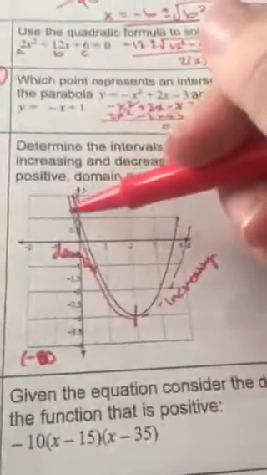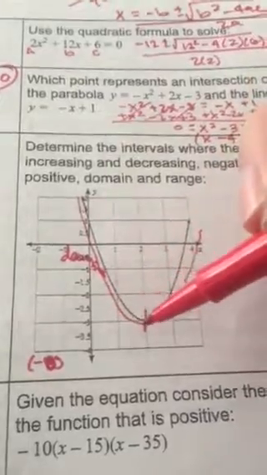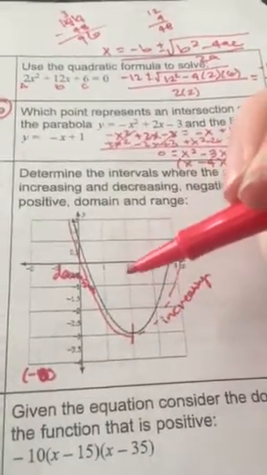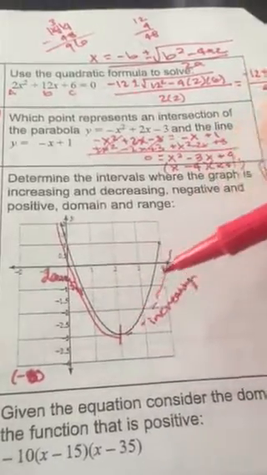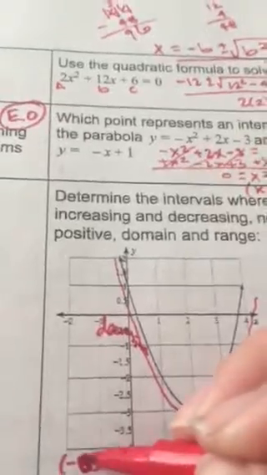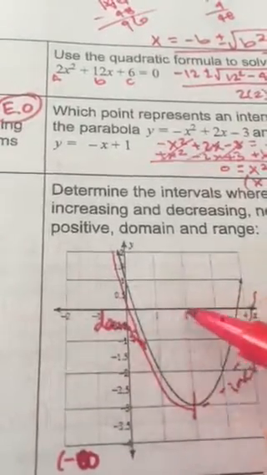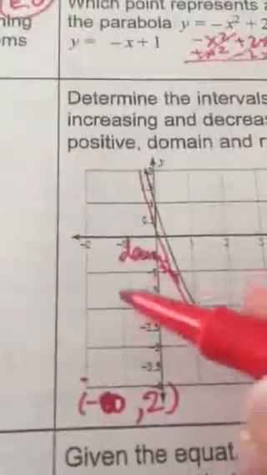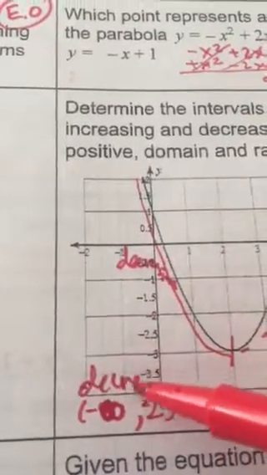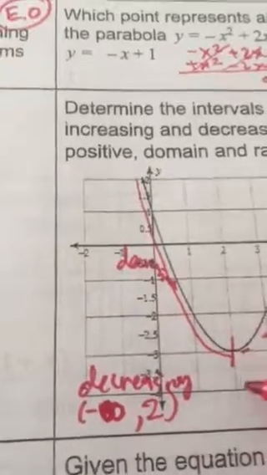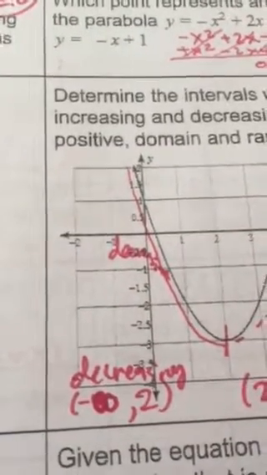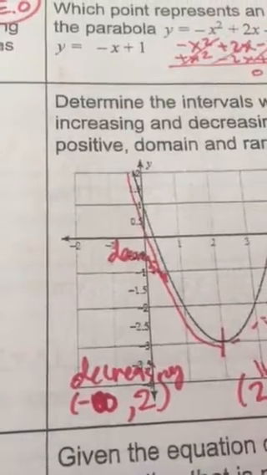Alright, so this section of my graph is decreasing because it's going down, and then from this point right here, from 2, it starts to increase back up. So I would write that from negative infinity all the way to 2 is decreasing, and then from 2 all the way to positive infinity is increasing.